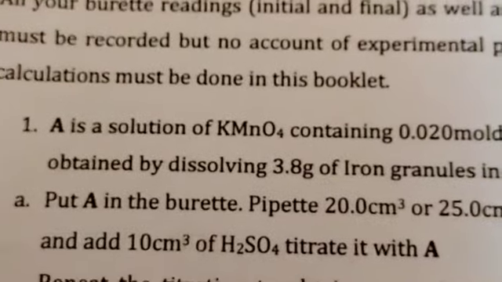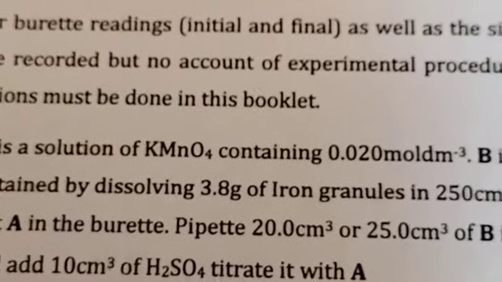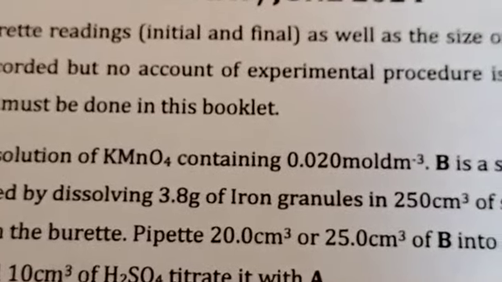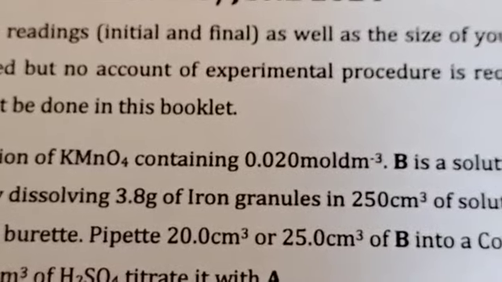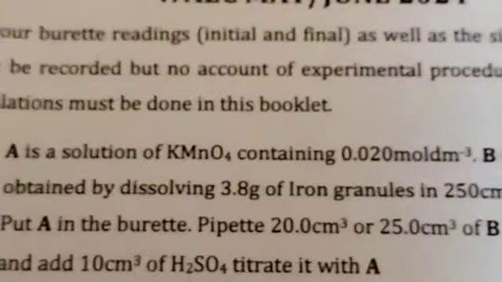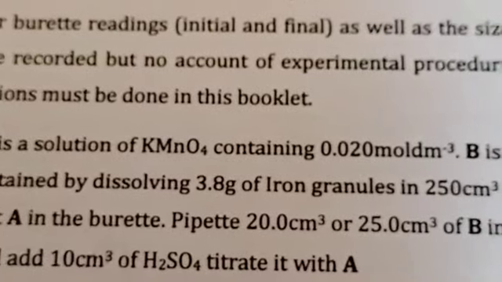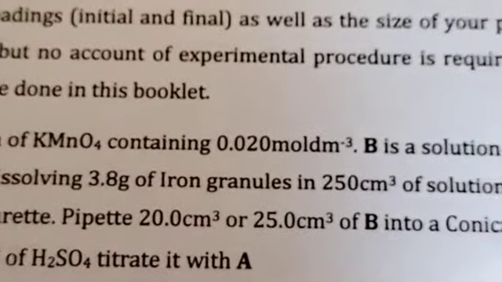I repeat, A is the solution of KMnO4 containing 0.020 mole per dm³, full stop. B is the solution of iron 2 obtained by dissolving 3.8 grams of iron granules in 250 cm³ of solution.